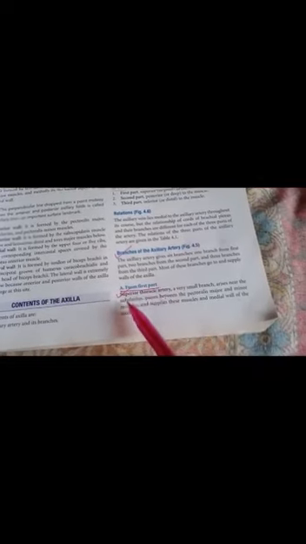Then the branches: from the first part you have to mention only the name, from the second part only the tick mark, the thoracoacromial, and from the third part only the name. These are the branches and the relations of the axillary artery. All these three diagrams you have to make.